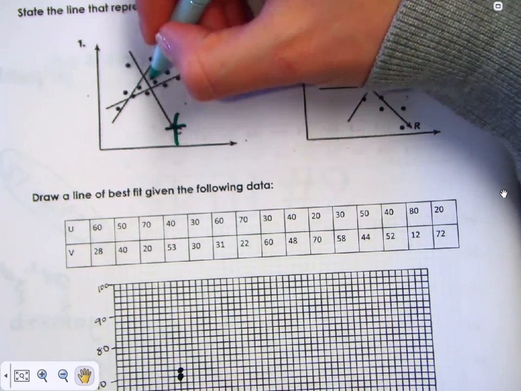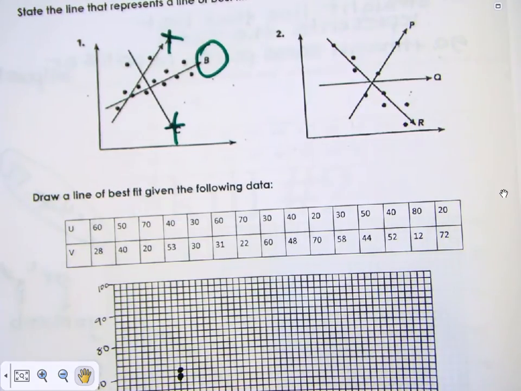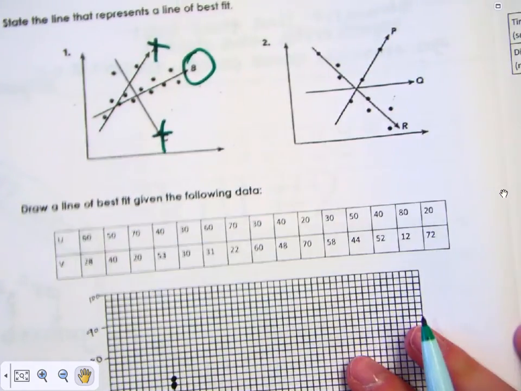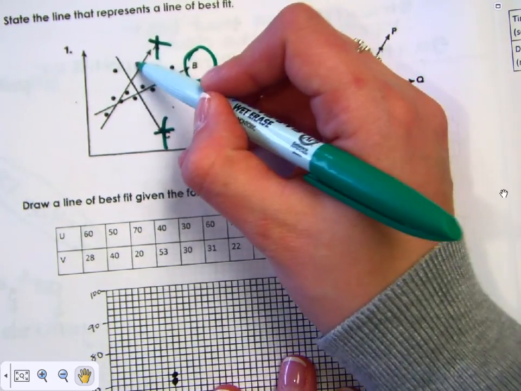I have about 1, 2, 3, 4, 5 points above and 1, 2, 3, 4, 5 points below, which is good. You want half your data above and half your data below. It's a good line of best fit. These 2 points would be outliers.